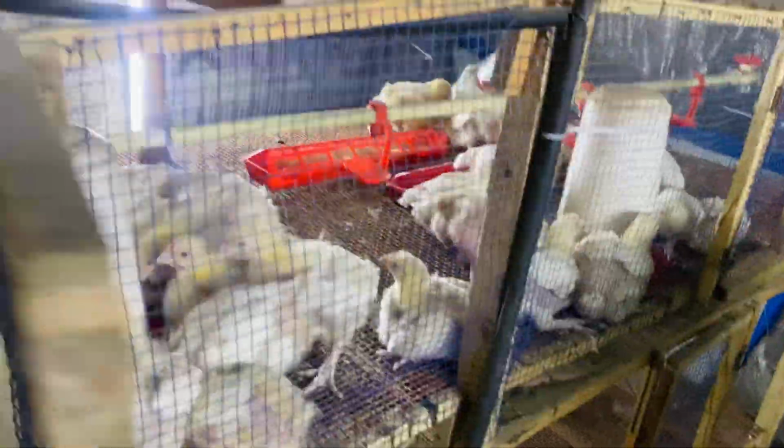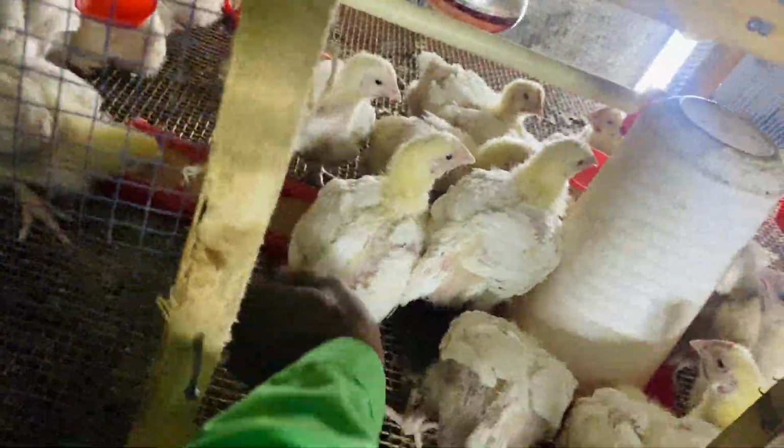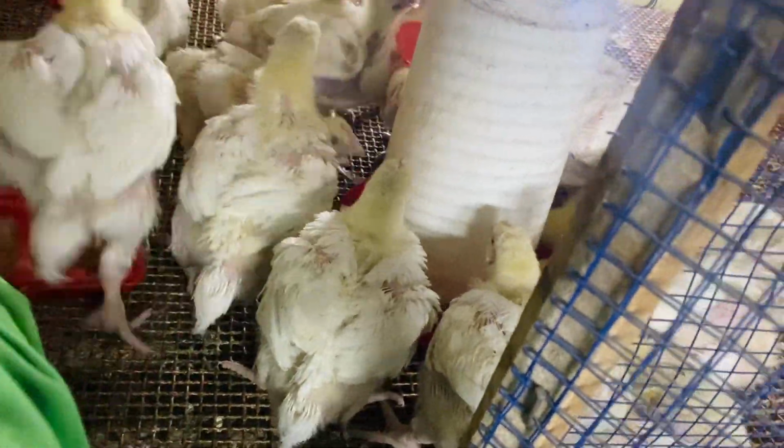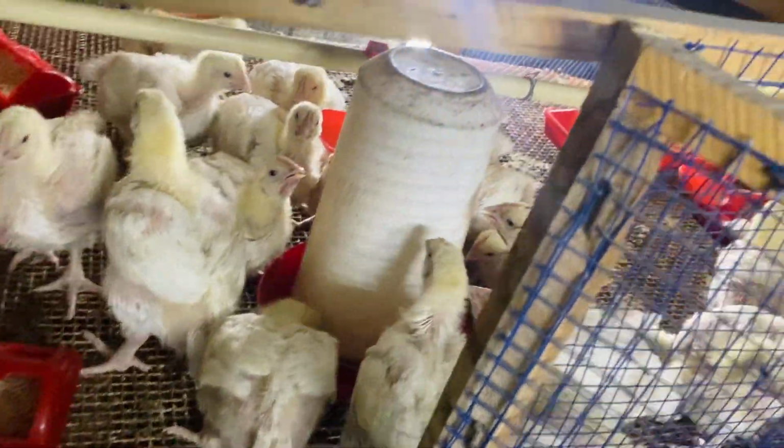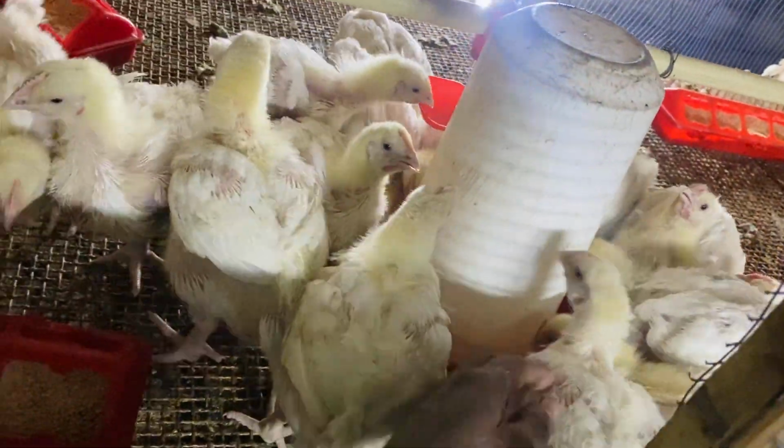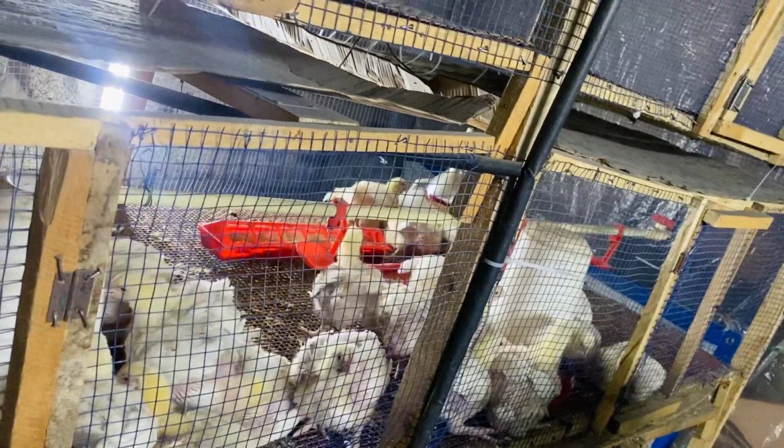So let me move this feeder because it's a little bit disturbing. Let's put it here so that they can have some space. Hope they've not dirtied the water because some of them are trying to step in it, but actually they have not done so.